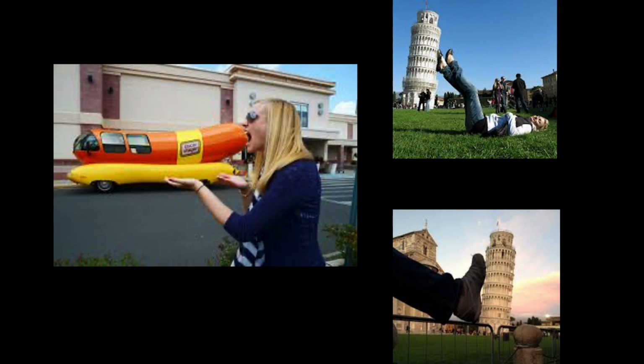Here we have the Oscar Mayer Wiener truck, or vehicle. I don't know, is it a truck, van, RV, mobile unit? And here we have the Leaning Tower again, being held up and kicked. Here is a funny merger with the palm trees. This is more like a merger that my family would do, where you have things that are not appropriate coming out of your head, like a telephone pole.